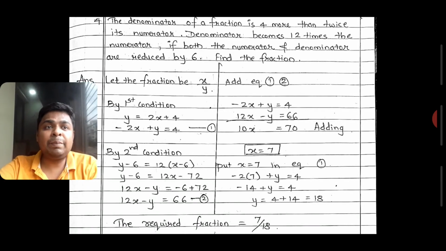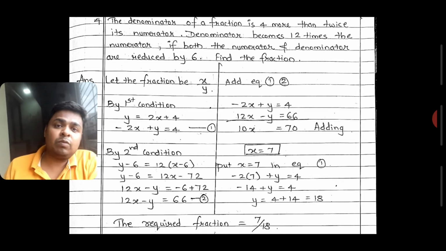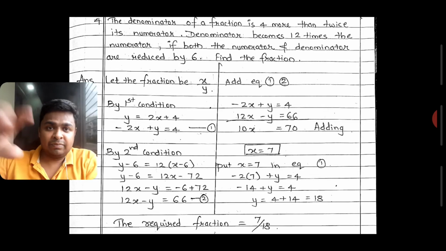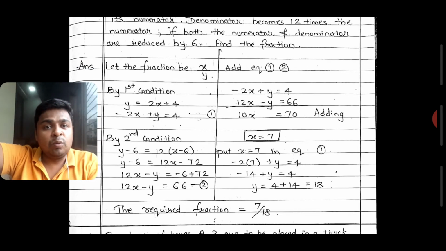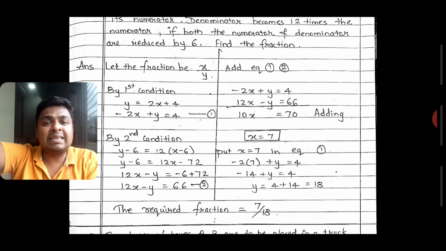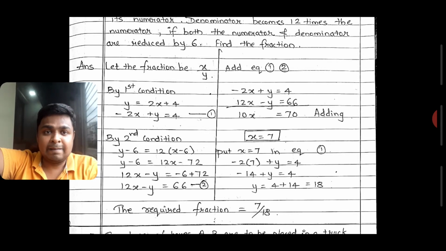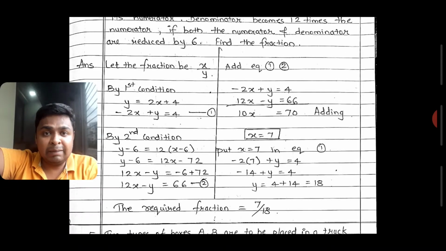Now the denominator becomes 12 times the numerator. That times means multiplication. You have to multiply with 12. If both numerator and denominator are reduced by 6, reduce means you have to subtract 6. So denominator y, subtract 6, it becomes y minus 6. Numerator x, subtract 6, it becomes x minus 6. So the denominator is 12 times the numerator. So y minus 6 is equal to 12 multiplied by x minus 6.